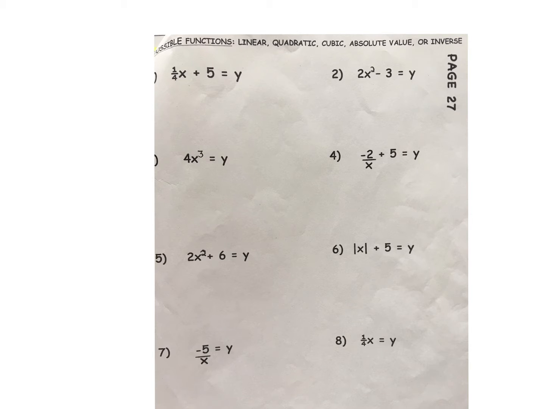Welcome to page 27 of your linear packet. On this page, we're given 8 different equations, and we have to determine if it's a linear equation. Of course, we're looking for x to the first power.